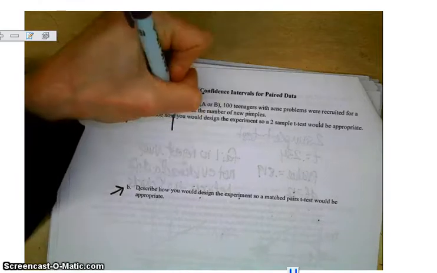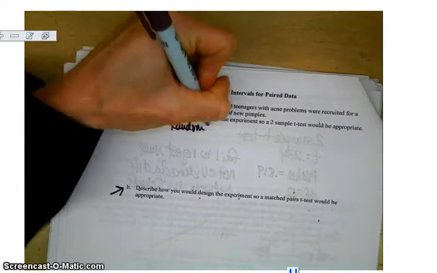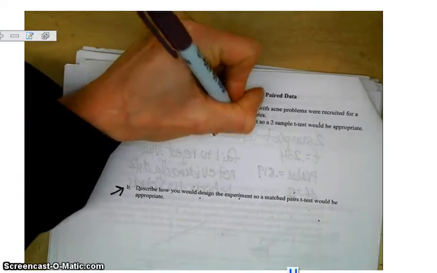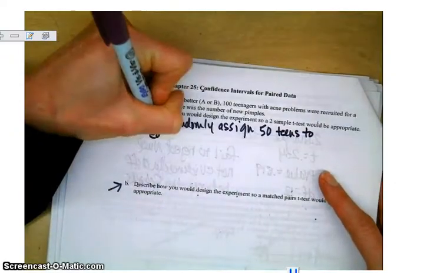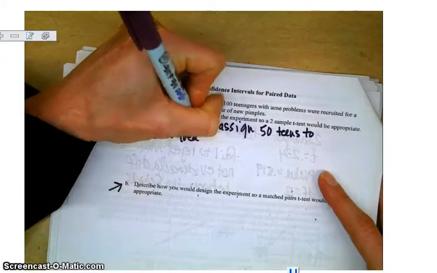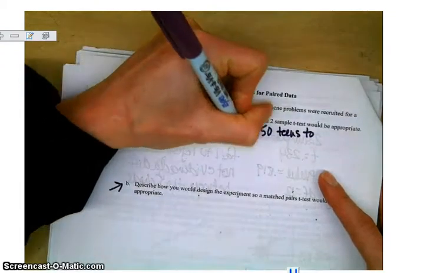So I'm going to randomly assign 50 teens to each treatment, A and B. Those are my treatments: acne cream A, acne cream B. I don't need to explain how I'm going to randomly assign, because I'm not doing a project or anything.